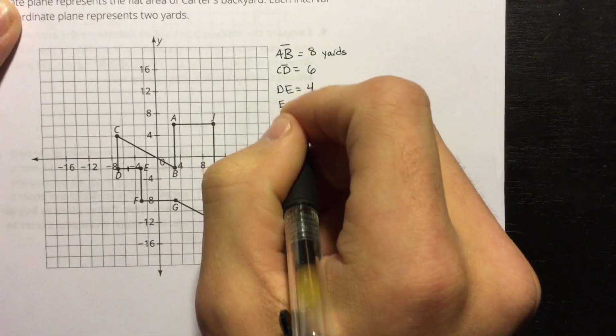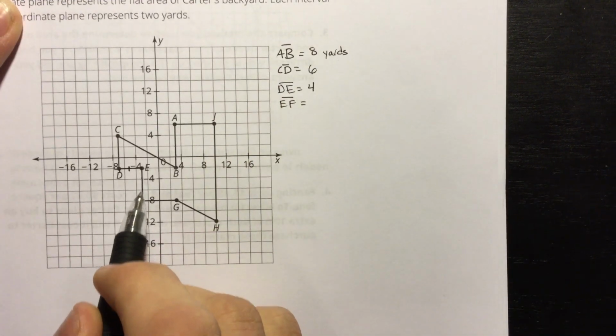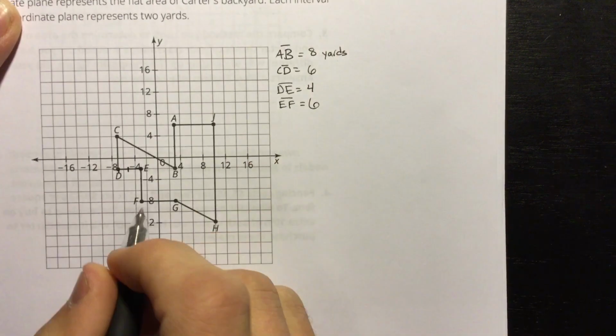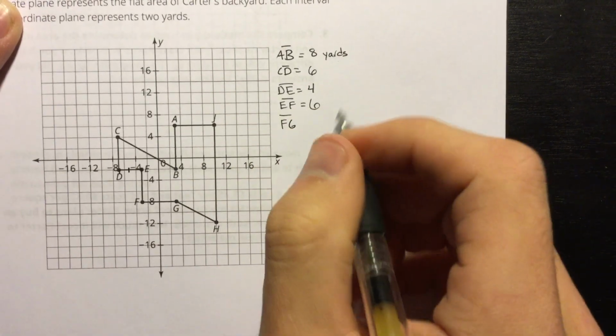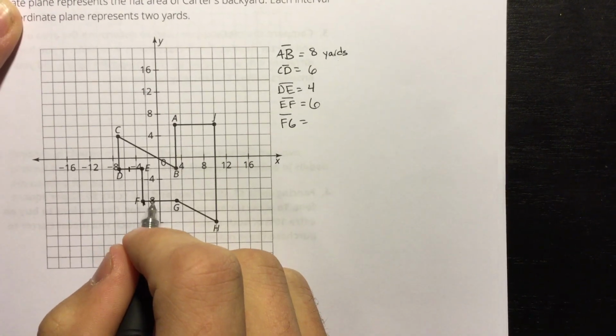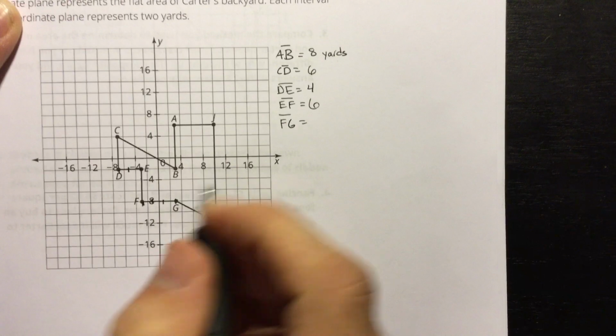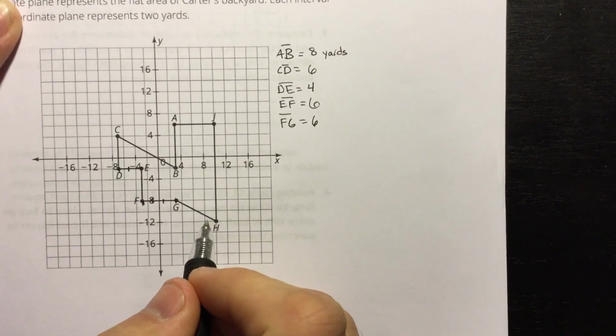For EF, it's 1, 2, 3 squares, which is going to be 6. For FG, again this is on a half square, so 1, 2, 3 total, which is going to be 6. For GH, we'll wait on that one because we'll have to use the distance formula.